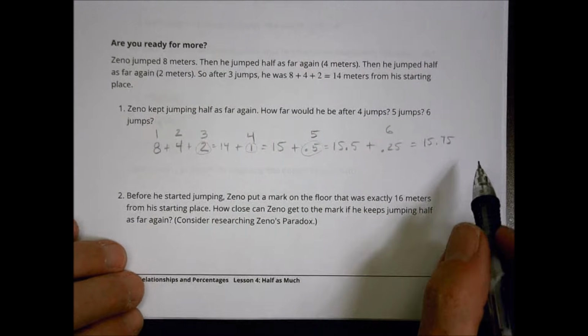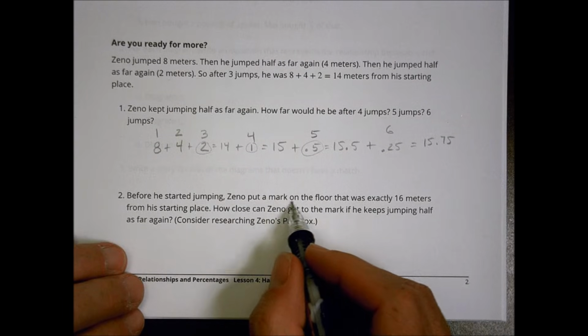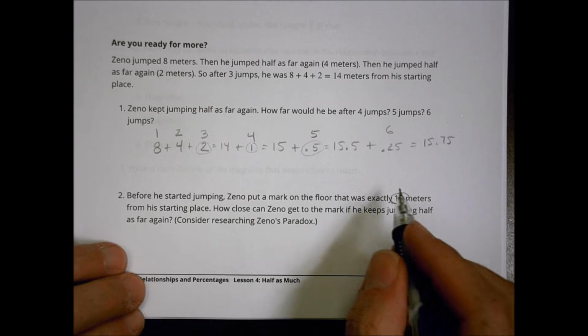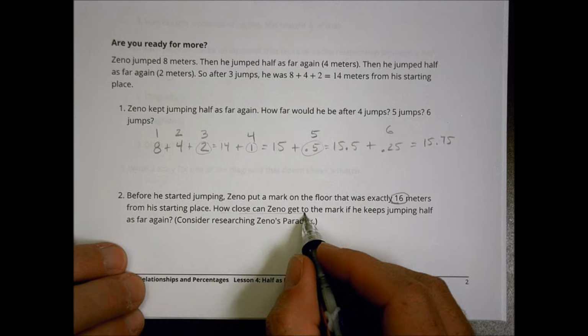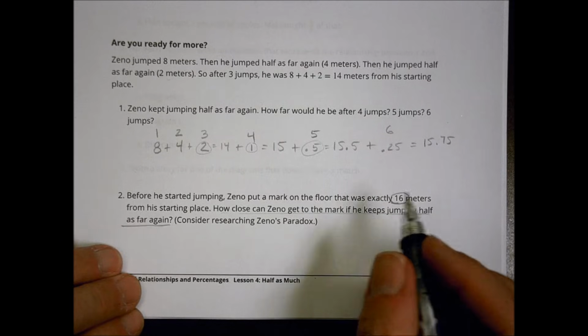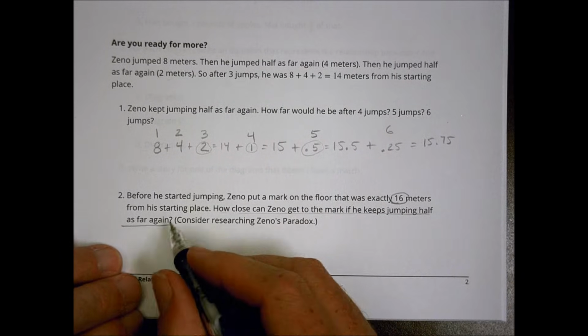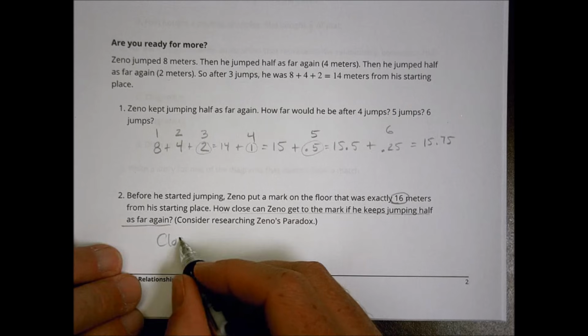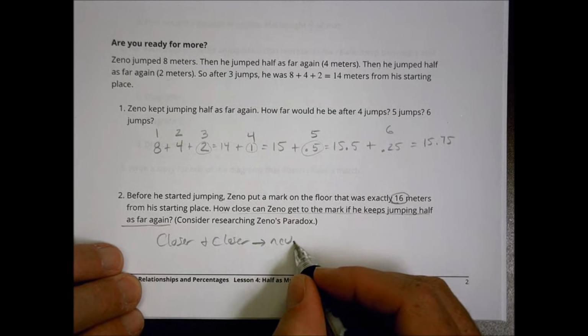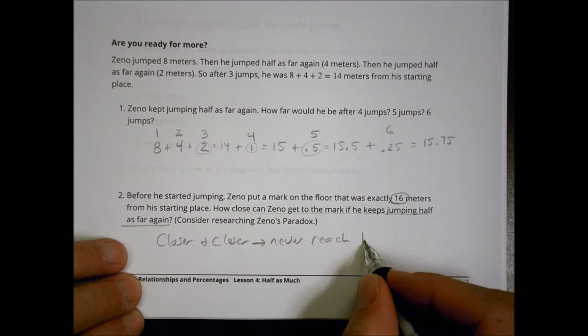It says, before he started jumping, Zeno put a mark on the floor that was exactly 16 meters from his starting place. How close can Zeno get to the mark if he keeps jumping half as far again? Well, the thing is, he can keep getting closer. He's going to get closer and closer, but he will never reach 16.